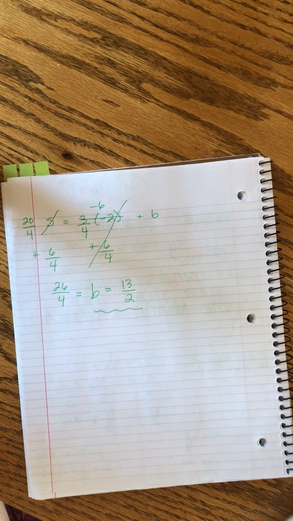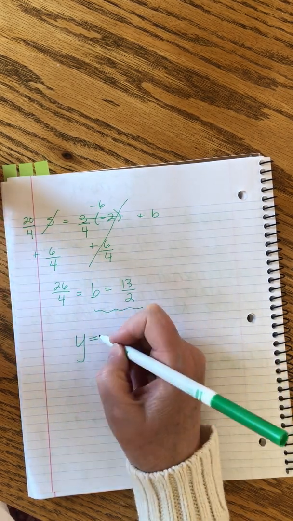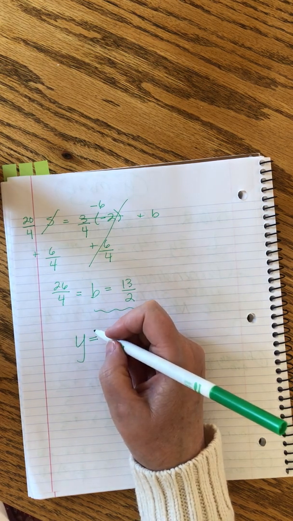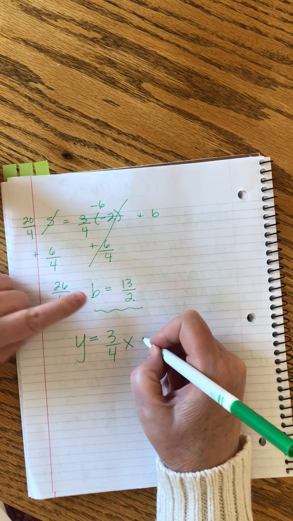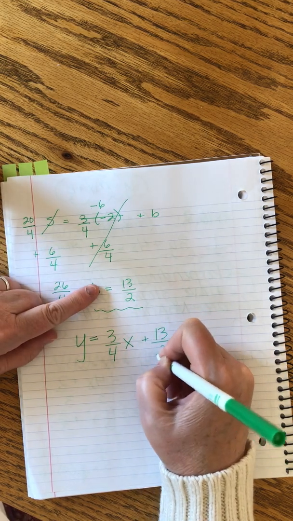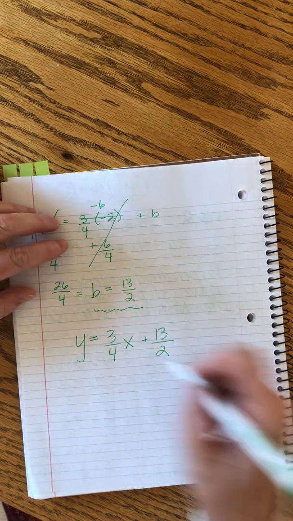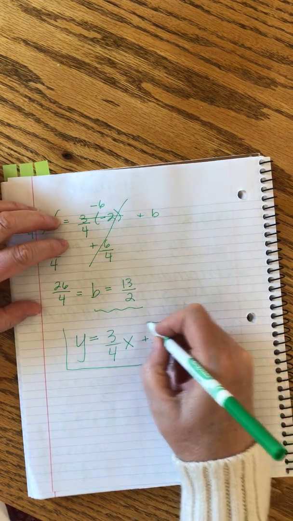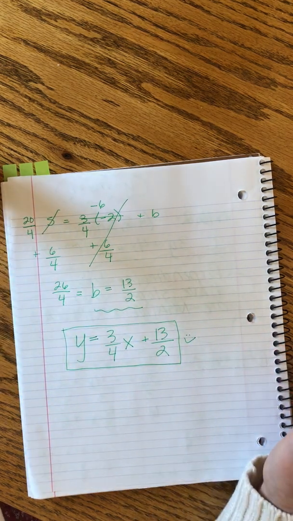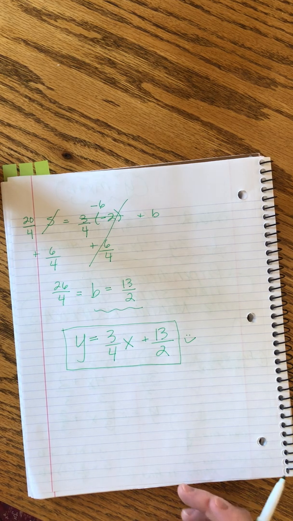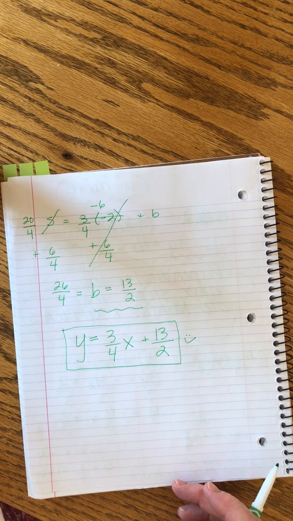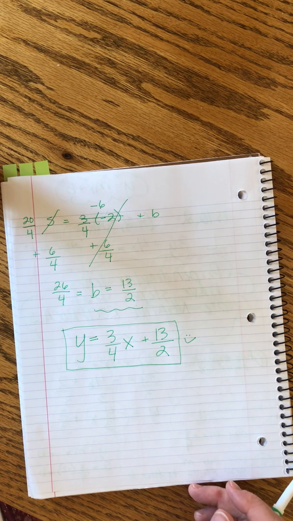And so now I'm ready to write my final answer. The equation of the line that meets the qualifications that were given to us is y equals 3/4 x plus 13/2. And that's the right answer. Right? So the trick of this one is remembering that perpendicular lines have slopes that are negative reciprocals of one another. And that's how I was able to take that other line and squeeze it until we got our line. Yay!